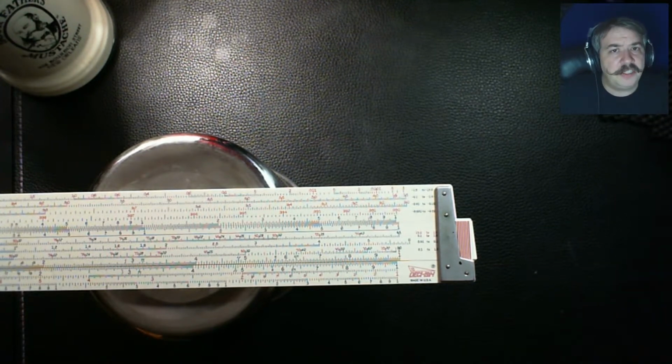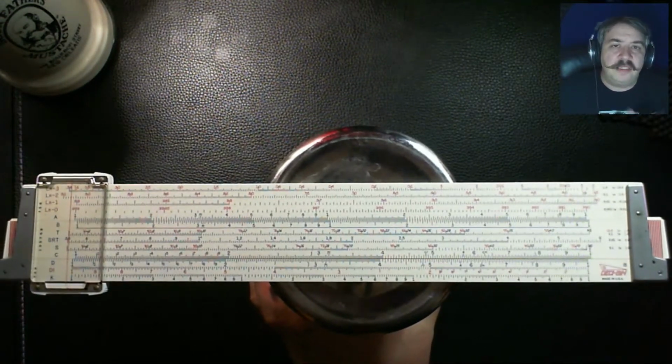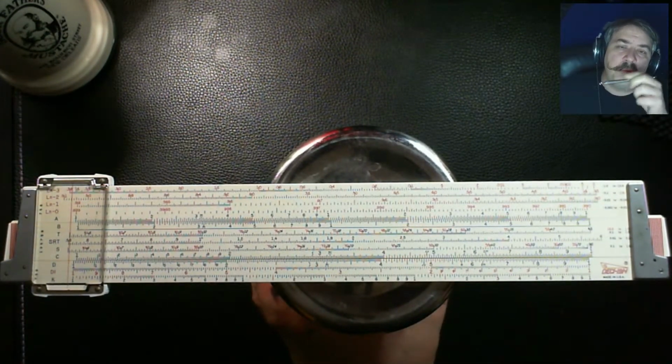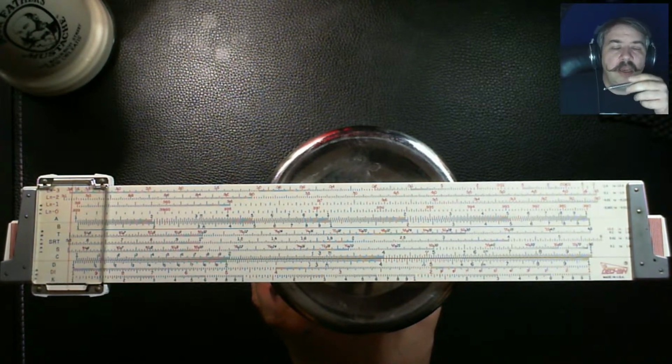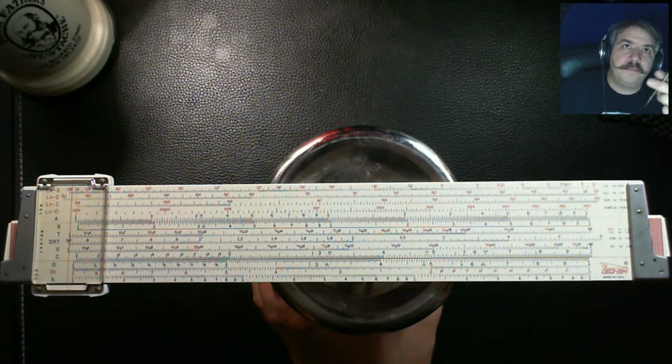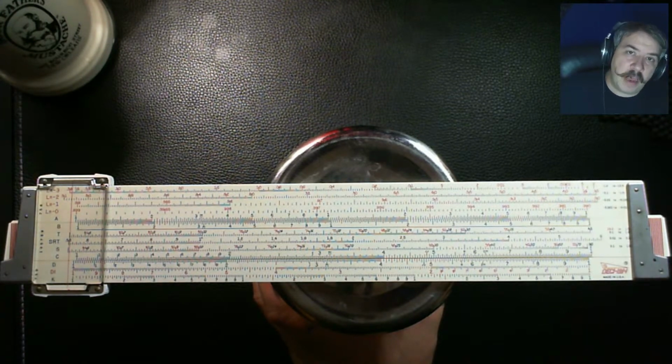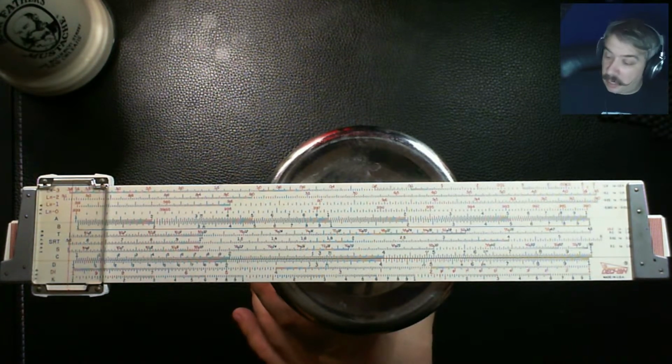Let's check out a division and see what we can do on that. Division is pretty much the opposite. Instead of putting your index on one of the numbers that you're multiplying, you're going to use the index as your result. So let's say 7.5 divided by 6. We're going to put the 6 and the 7.5 together and see where the index lies.